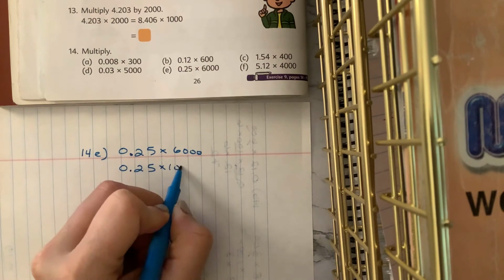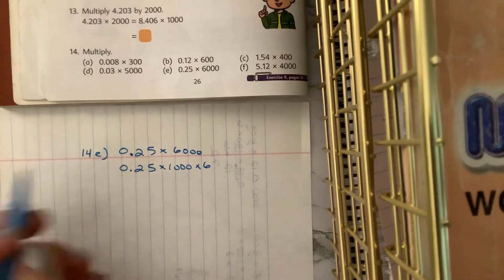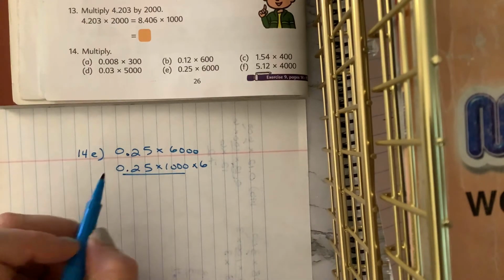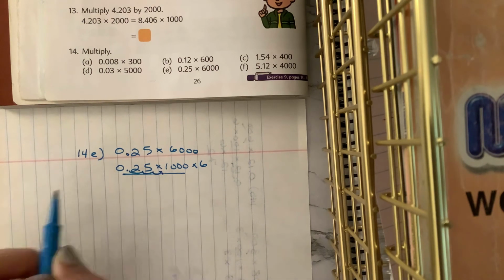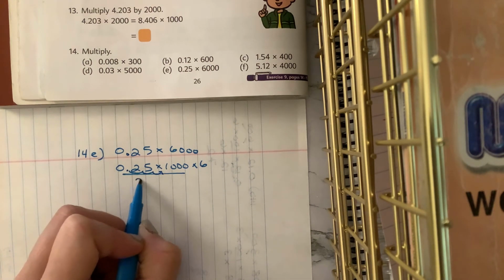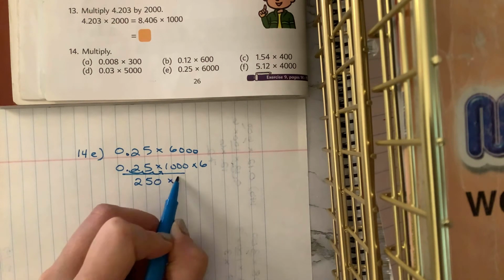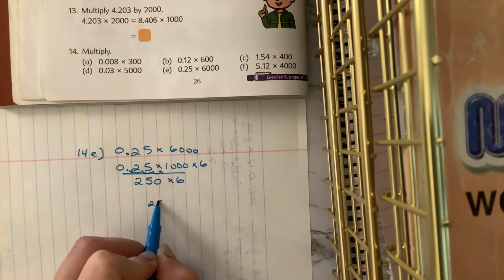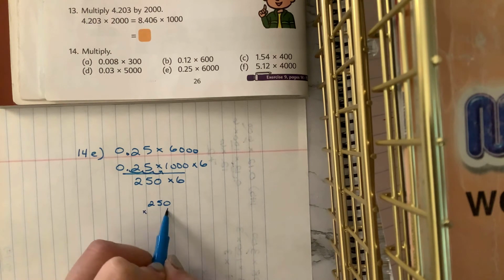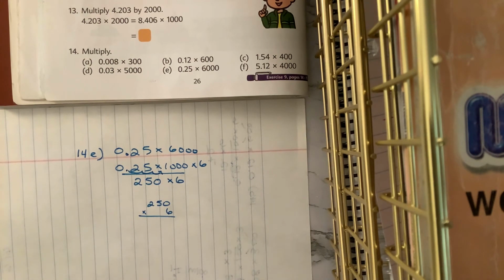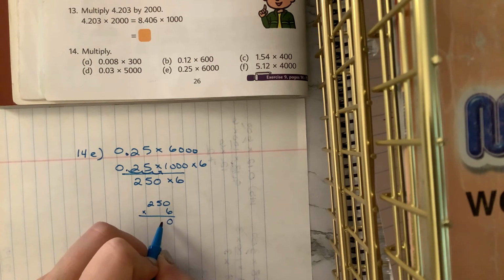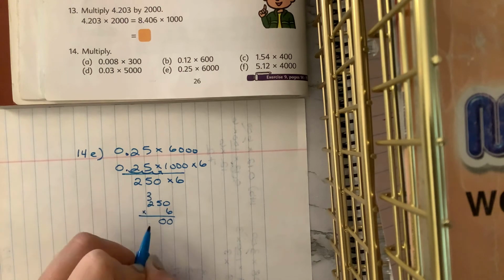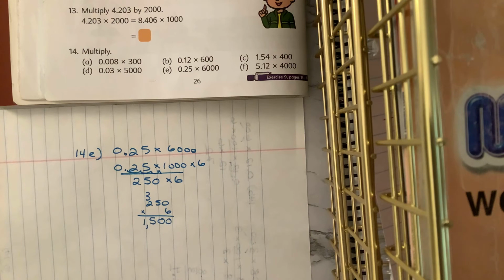So again, we're going to multiply by 1,000 first and then by 6. This is our other curveball again, right? So we're going 1, 2, 3 to the right because there are 1, 2, 3 zeros here, which means it's 250 times 6. There are some ways you could think about doing this in your head. Okay, but for sure we can do this vertically. So 6 times 0 is 0. 6 times 5 is 30, carry that 3. 6 times 2 is 12, plus 3 is 15. So our answer is 1,500.